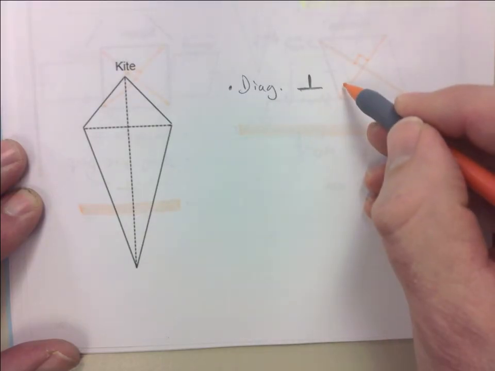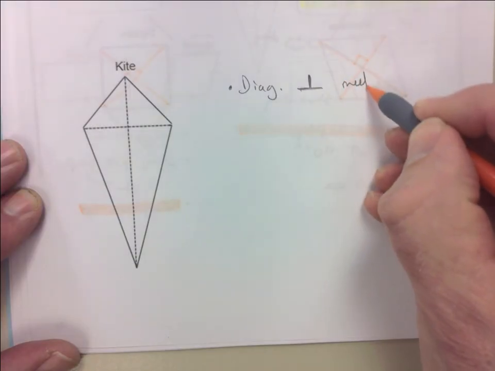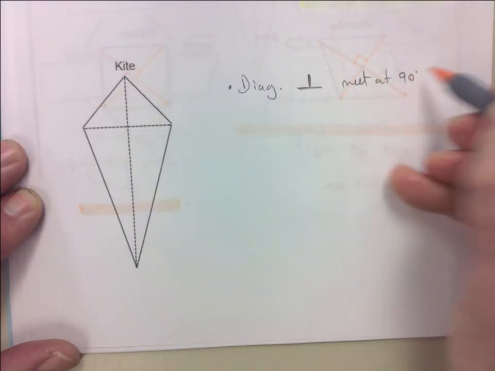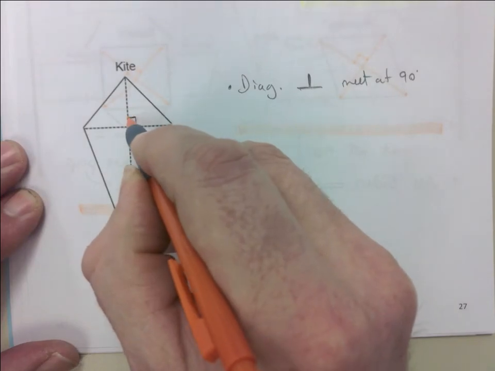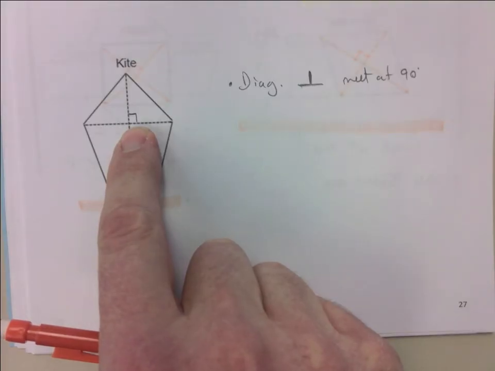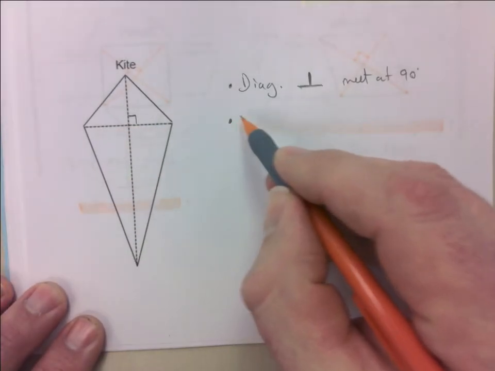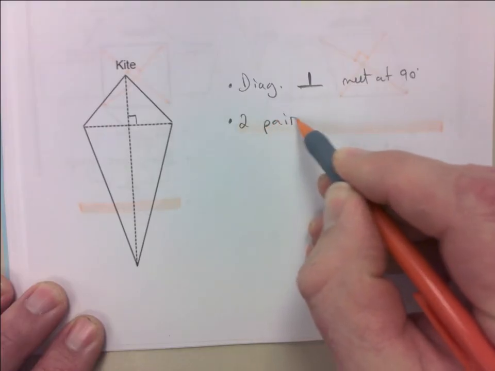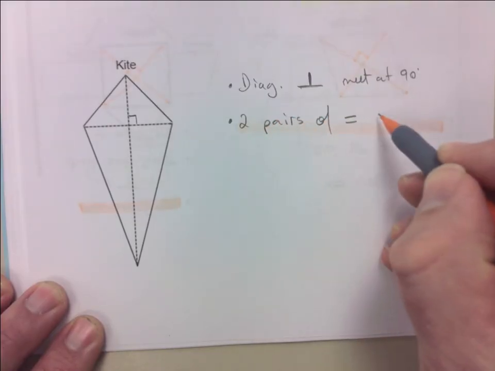Okay? We're almost done, guys. So that's the common thing about a kite and the rhombus or the square, that the diagonals meet at a 90. Okay? You've got two pairs of equal sides.